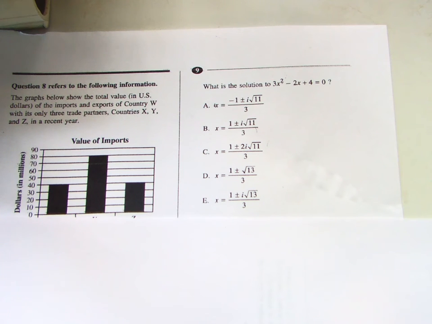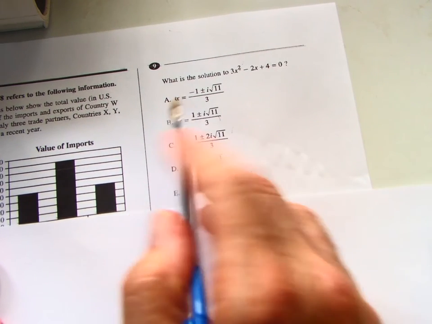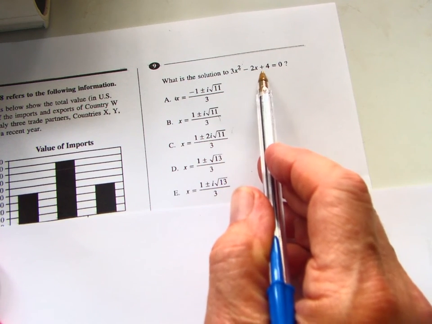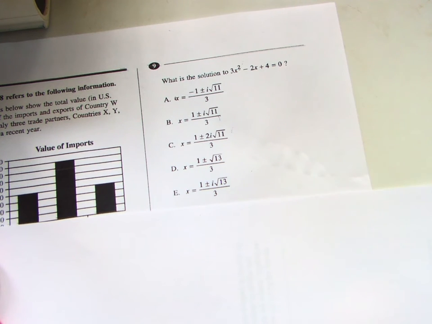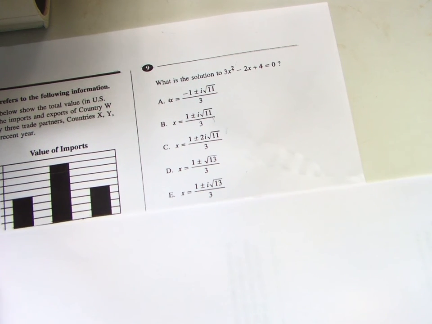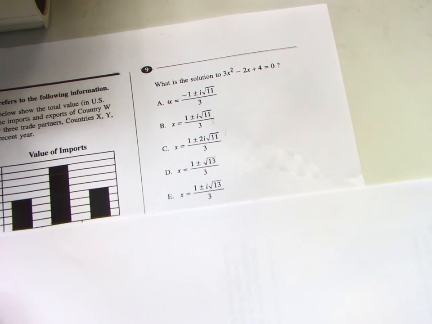Okay, we are on number 9. What is the solution to 3x squared minus 2x plus 4 equals 0? I'm not even going to give you a chance to do this one because it does not belong on this practice test. Let me show you.